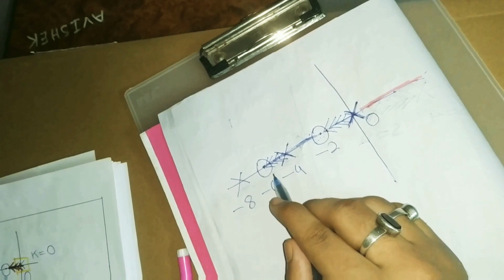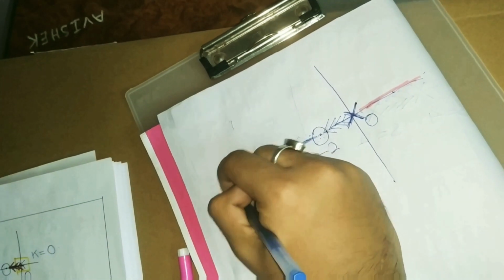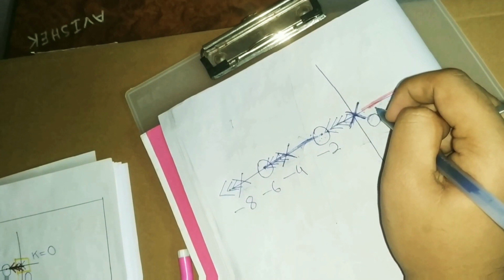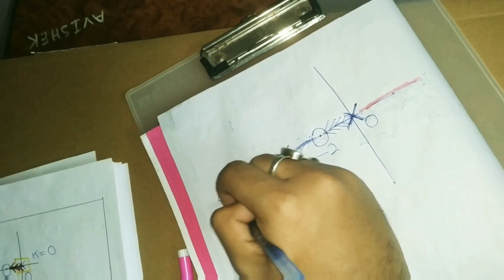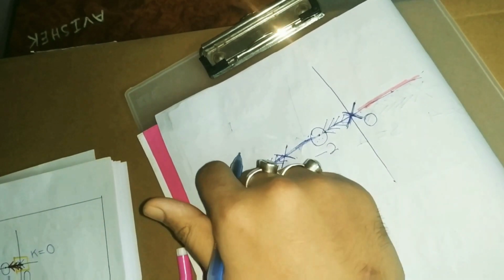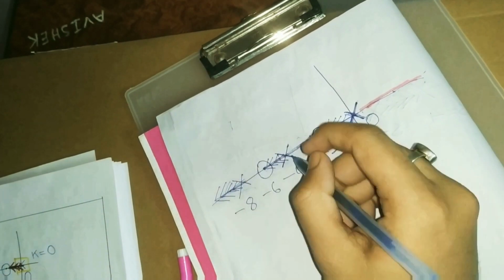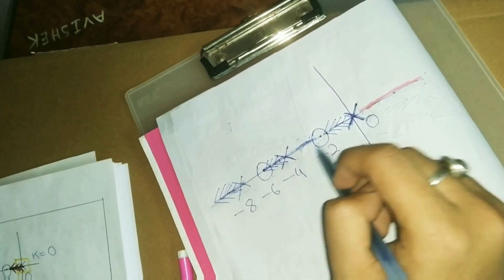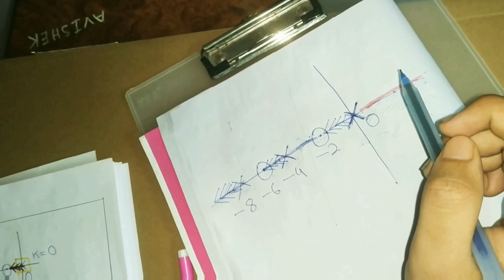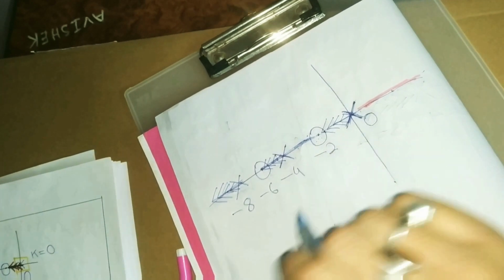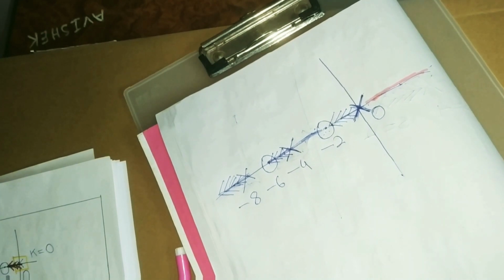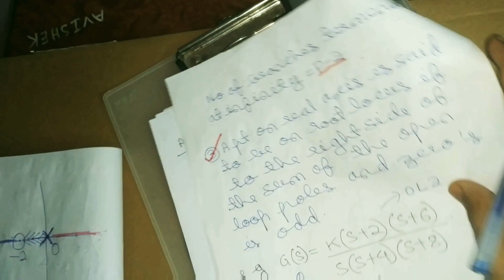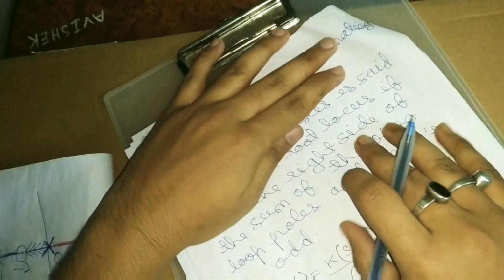So you can conclude that this path from here to infinity will be there, but from here to here there is no path, because the number is 4, which is an even number. Okay, so the point is a point on the real axis.